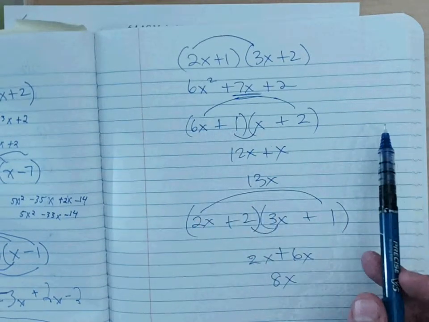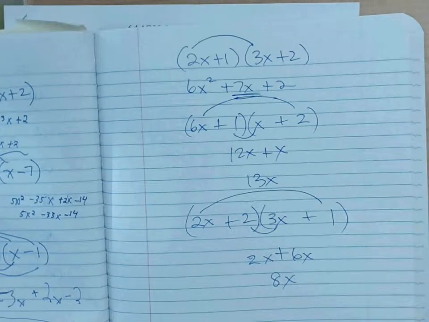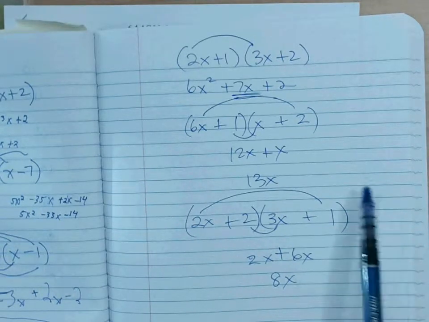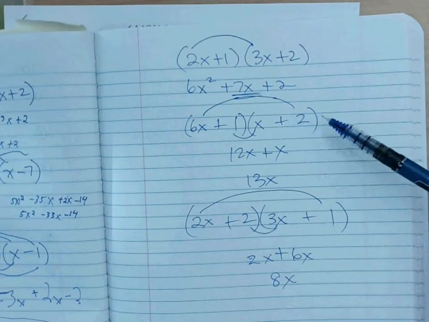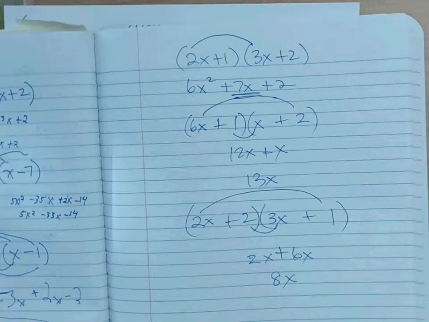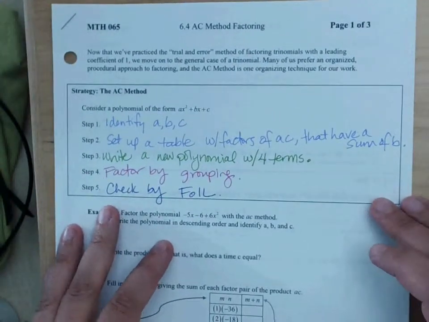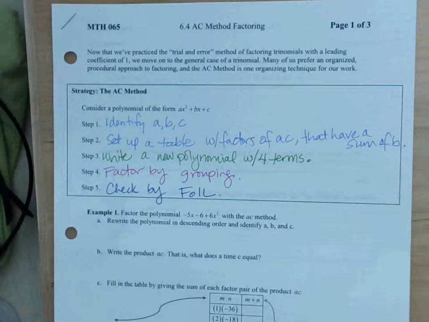6x squared only has the possibility of 6 and x, and 2 and 3, to get that 6x squared. And then 2 is prime, so I only have the option of 2 and 1. So even with trial and error right now, I would have to try and fail a lot of times in order to get it. So there is this other method, a very systematic way of factoring when the leading coefficient is more than 1.